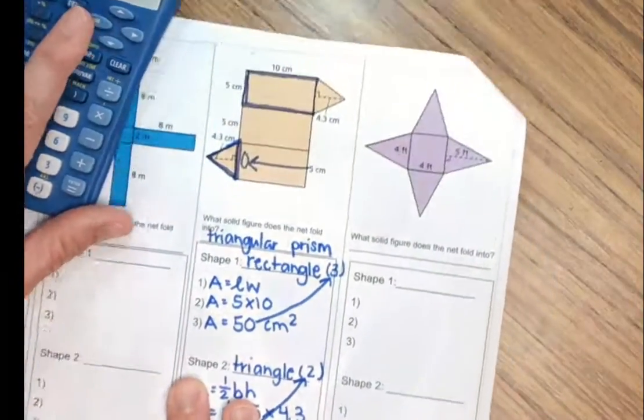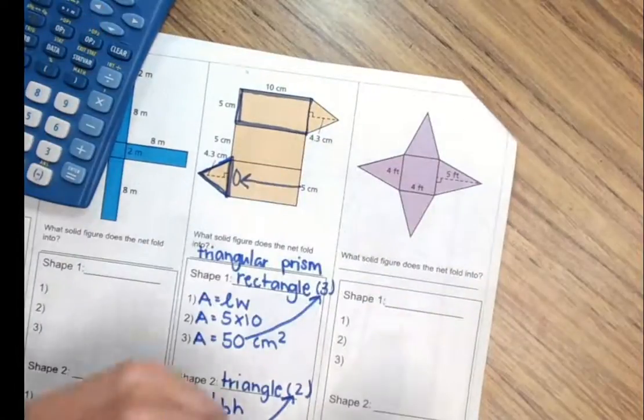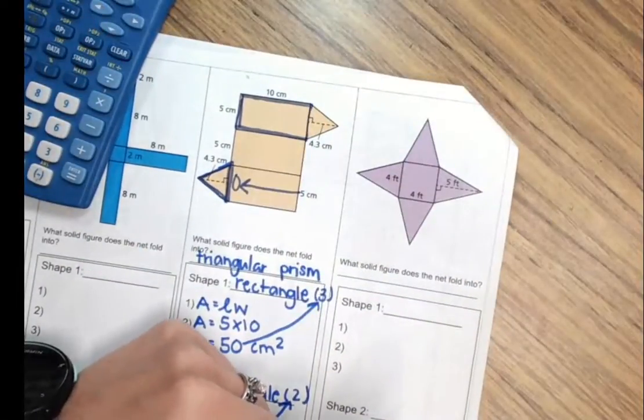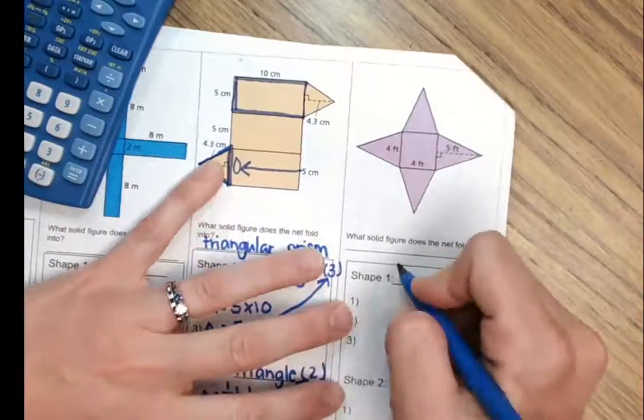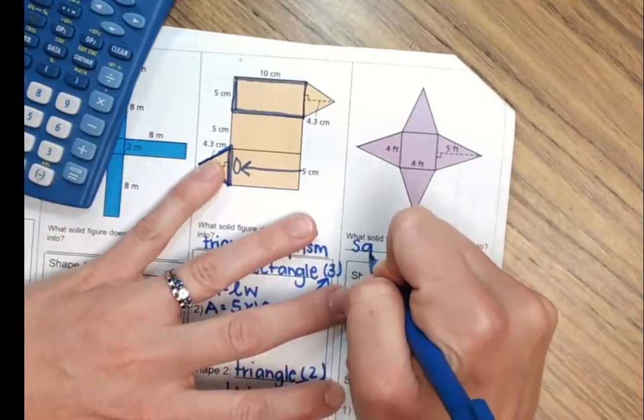Now let's look at our next one. This looks similar to our triangular pyramid that we have in our folder, but it's not a triangular pyramid because the base is not a triangle. It is a square. So this is a square pyramid.